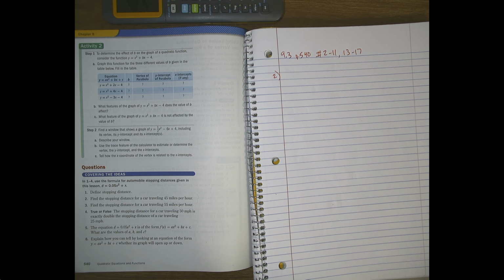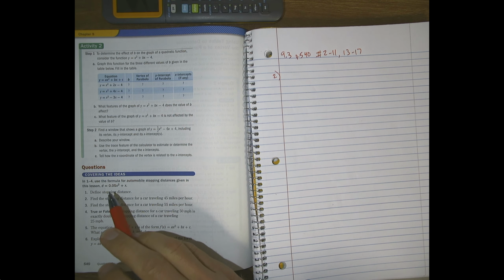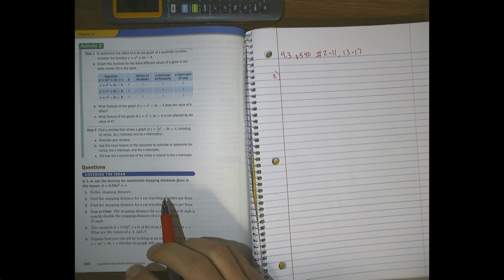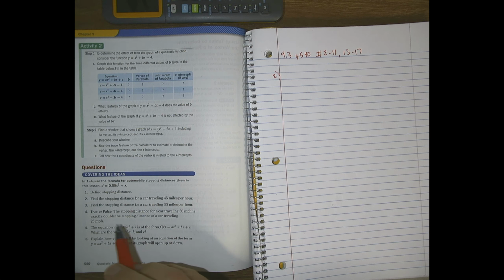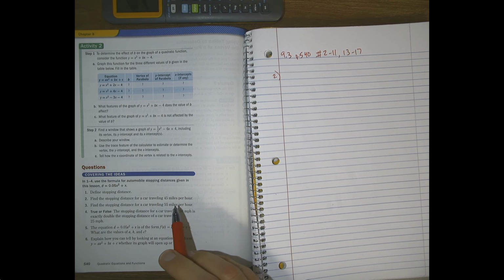This is 9-3's homework assignment. We're on page 540. We are starting on number 2. We're going to be using the formula for an automobile stopping distance that's given to us. So we're going to find the stopping distance for a car traveling 45 miles per hour.